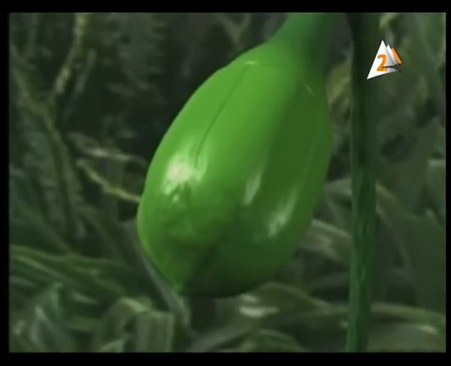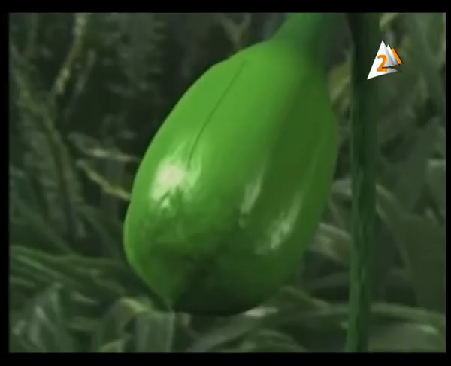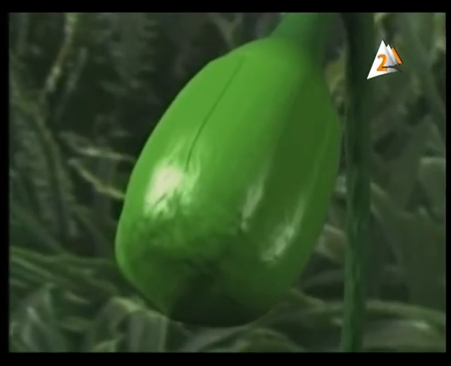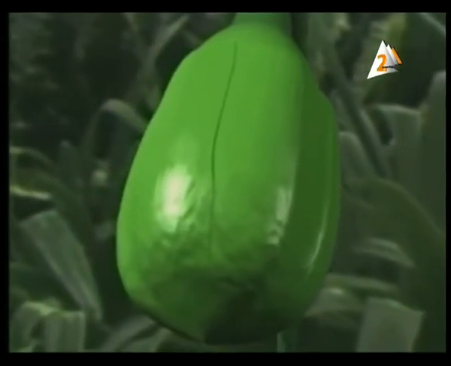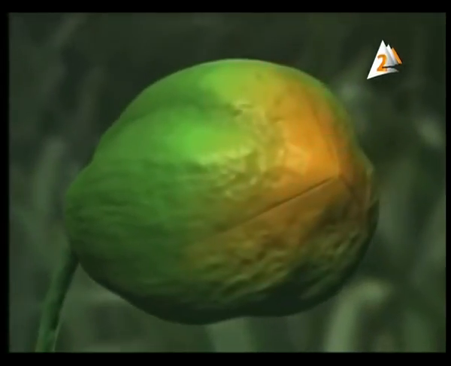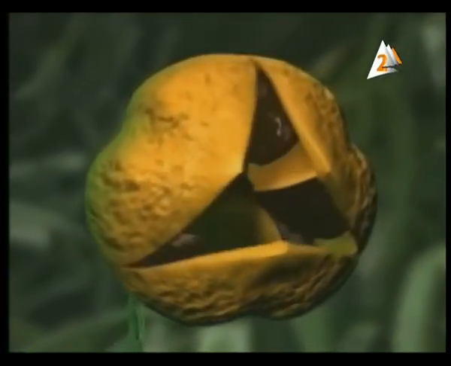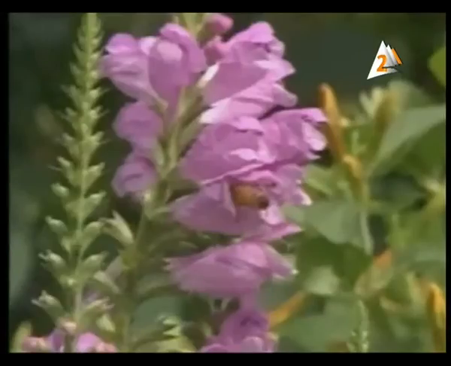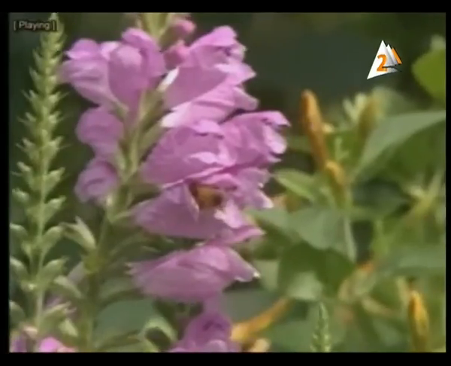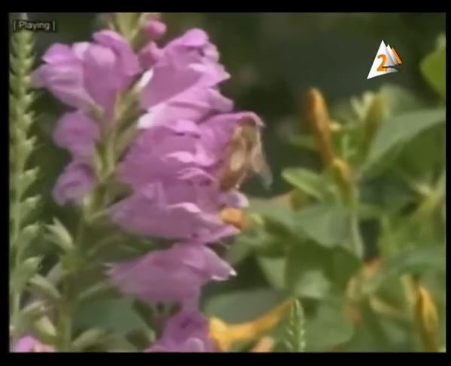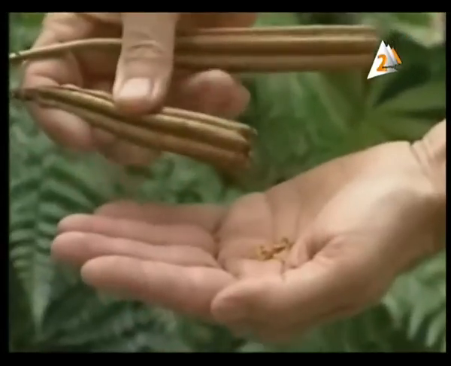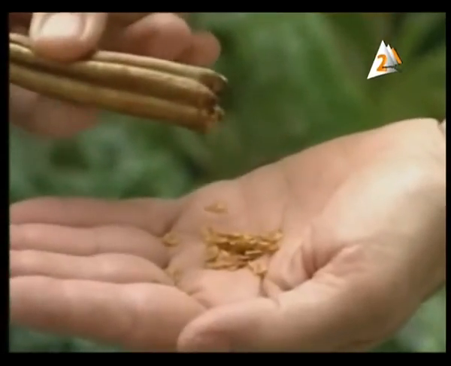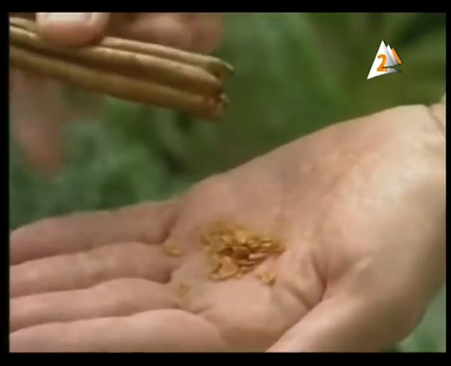Then, after this parthenocarpy, which is natural and artificial, does anything else happen to this flower? We find that the mature flower, the fruit and the seeds often lead to stopping the plant growth or lead to death, especially in annual plants, due to the consumption of stored food.